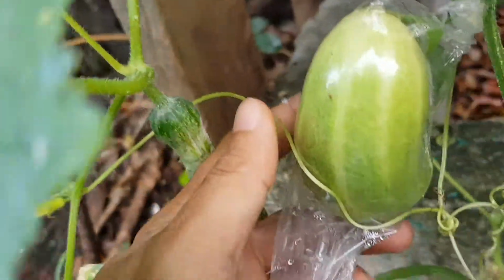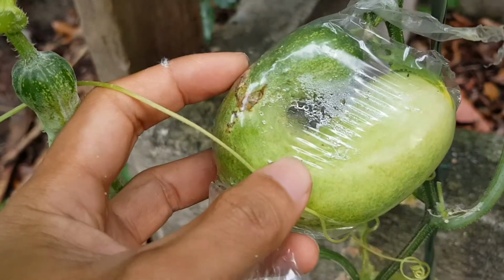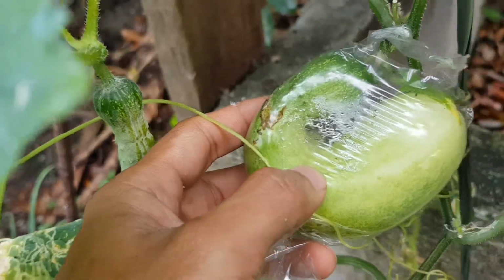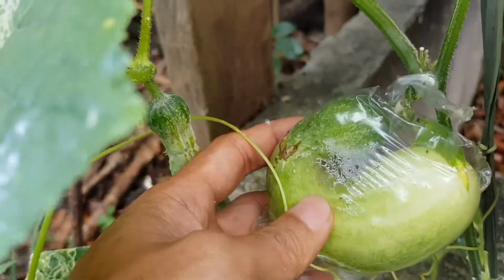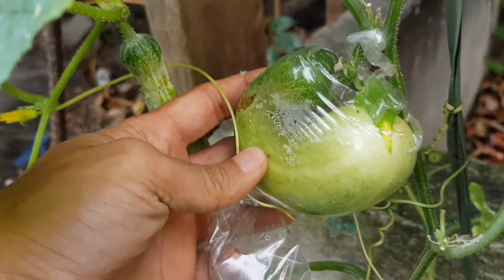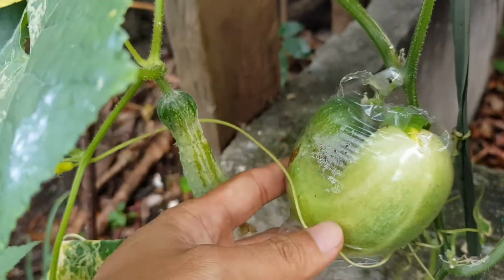The solution for this is just like the first one: continue to monitor and spray it with organic fertilizer. It's better to spray it just before the fruit is pollinated to prevent the insects from biting it.